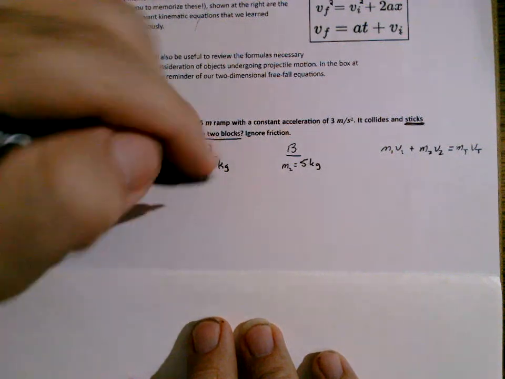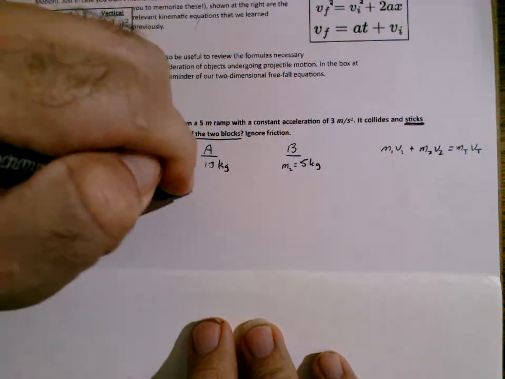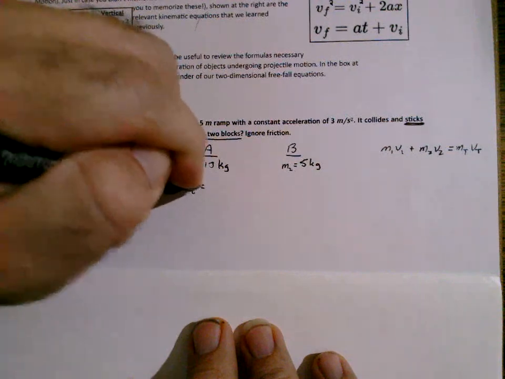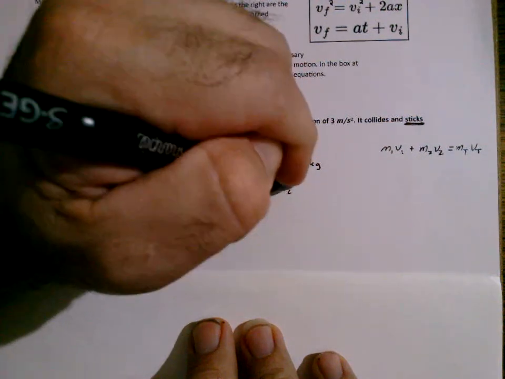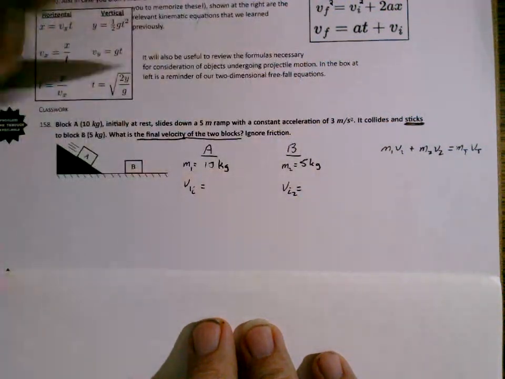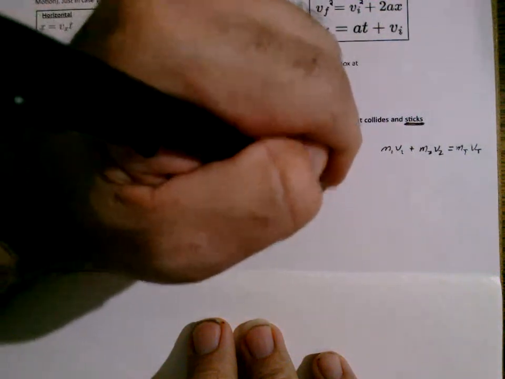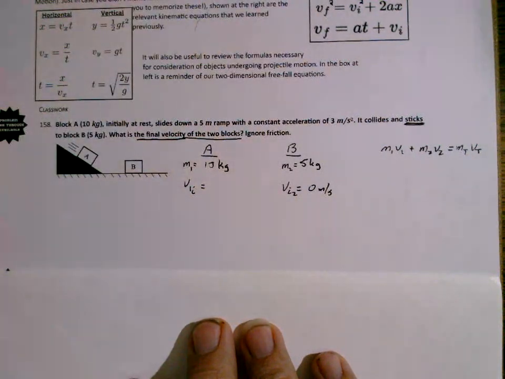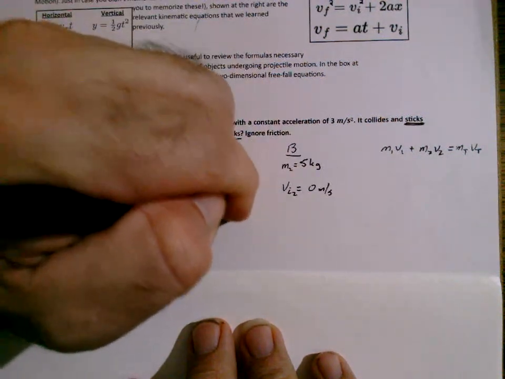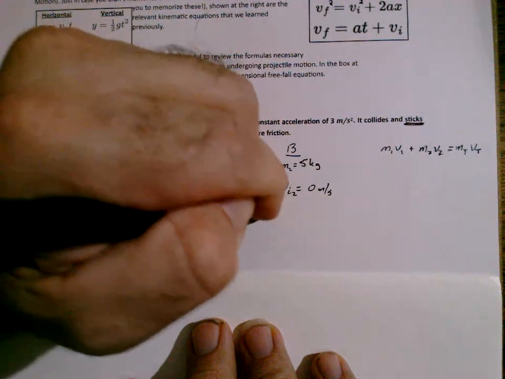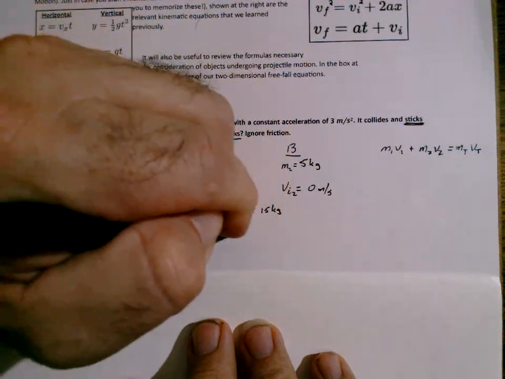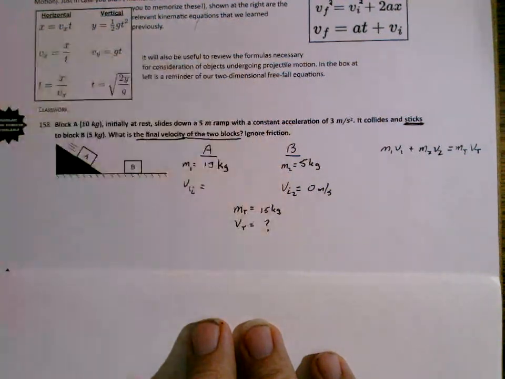Well, we need a V1, our initial velocity, and we need an initial velocity over here for block 2. Now, we know that block B is going to have a 0 meter per second velocity because A is sliding into block B. We know that the total mass is going to be 15 kilograms, and we know that the total velocity is actually what the question wants us to solve for.